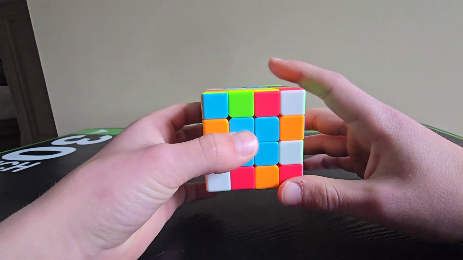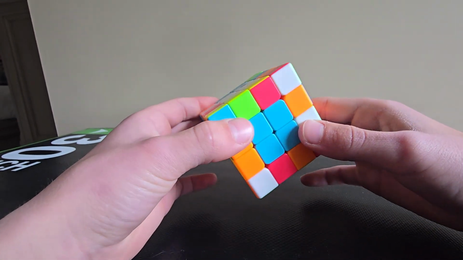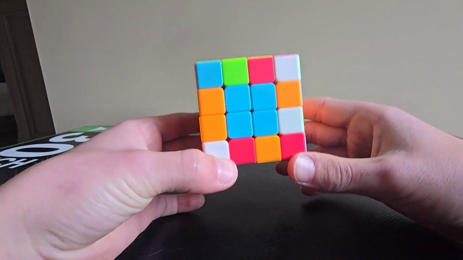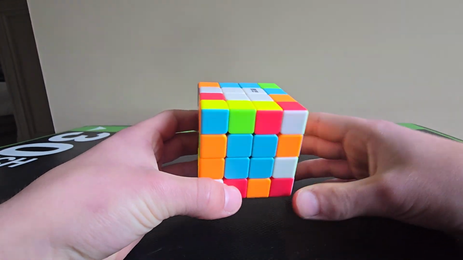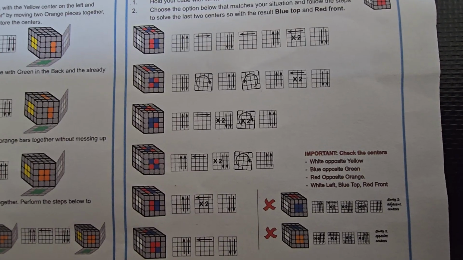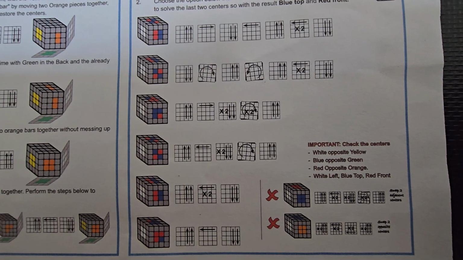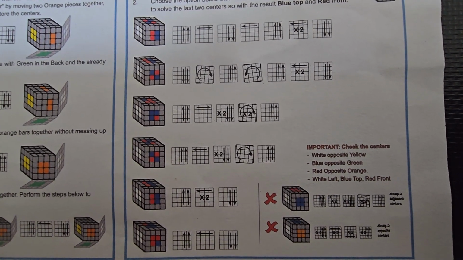If your centers are incorrect, do this algorithm that I'll show you. Do the algorithm as shown for your situation in the bottom right corner.